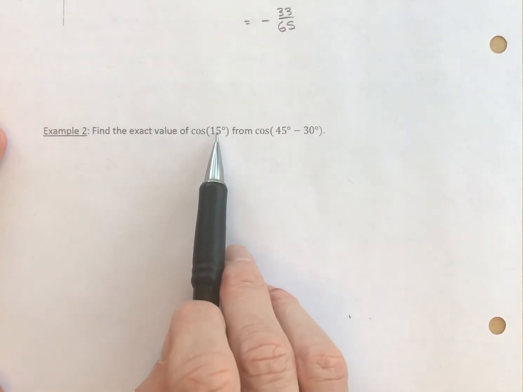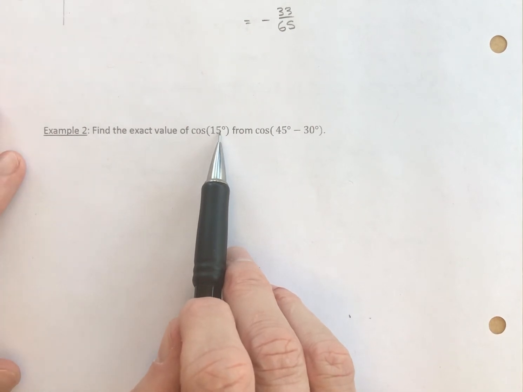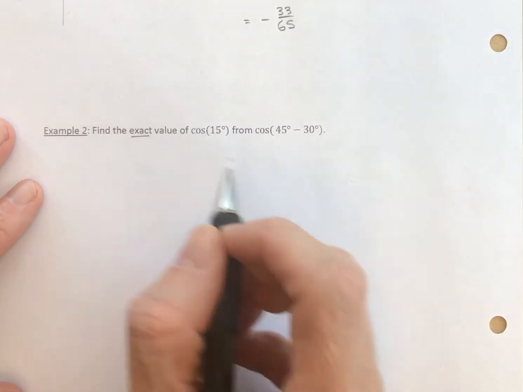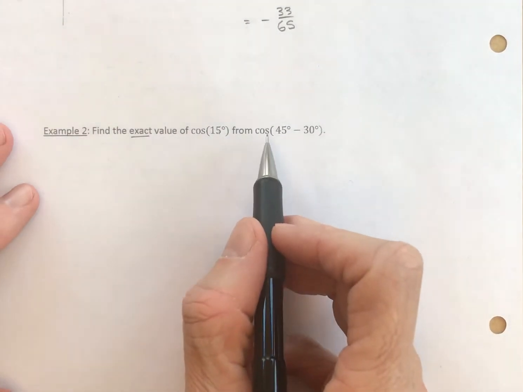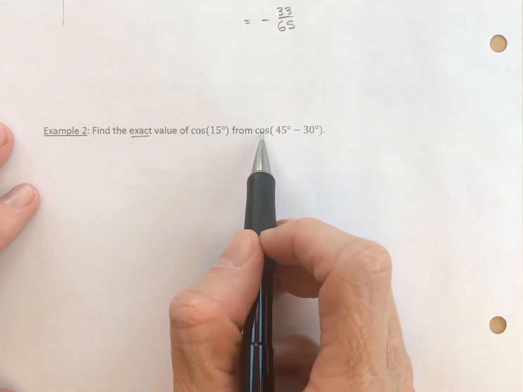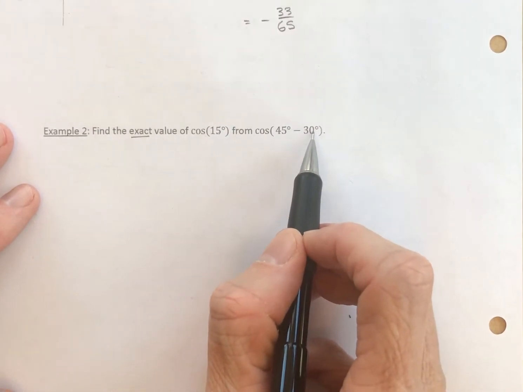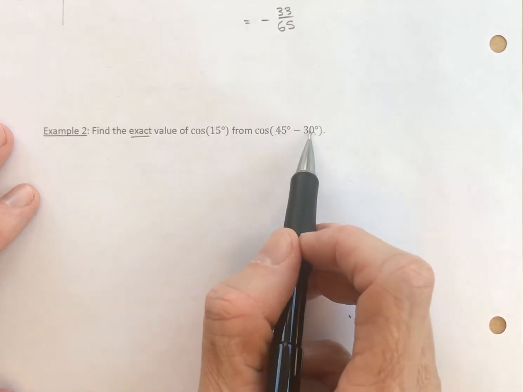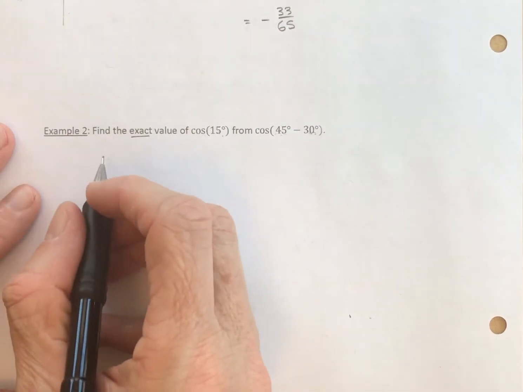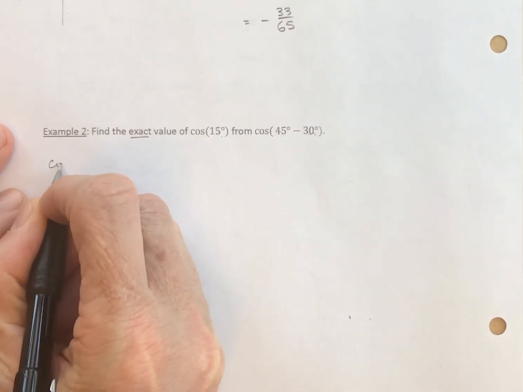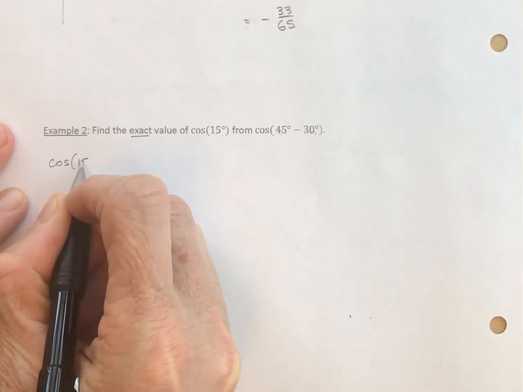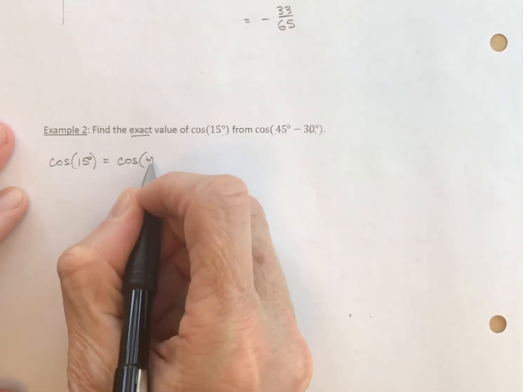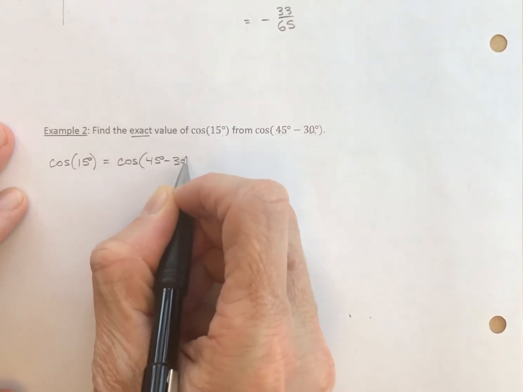Okay, let's continue. One of the things you can do with these formulas and your unit circle angles is you can find the exact value for angles that are not angles we're familiar with. For example, the cosine of 15 degrees. We want the exact value. And we want to use this the same as the cosine of 45 degrees minus 30 degrees. We know these angles. And we can use this difference to find it using the difference formula. So the cosine of 15 degrees is the exact same thing as the cosine of 45 degrees minus 30 degrees.